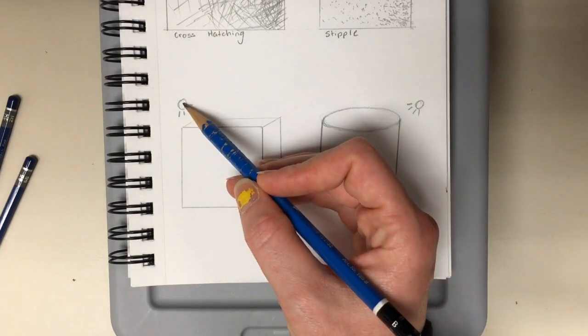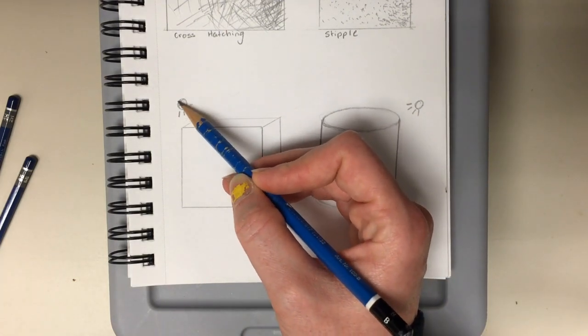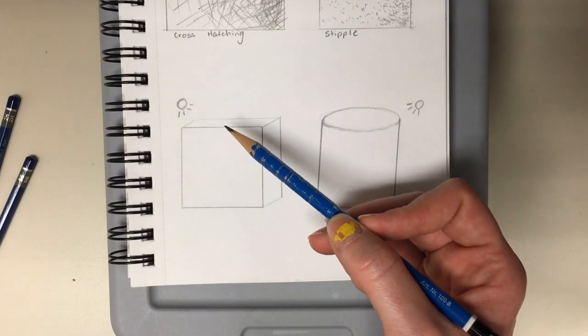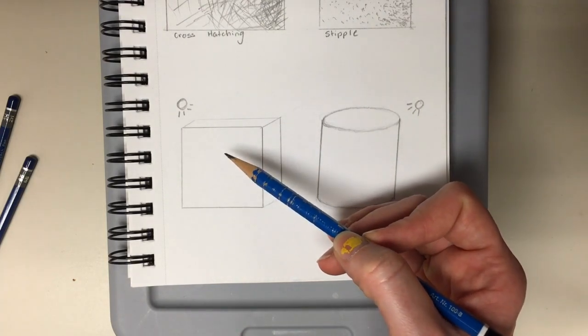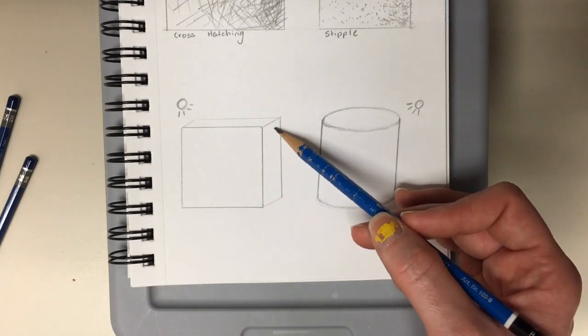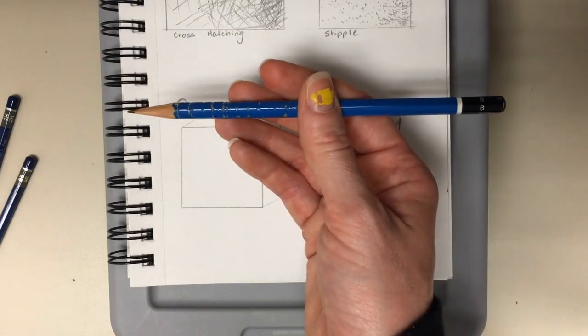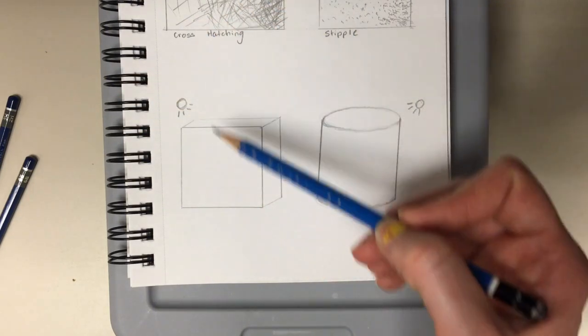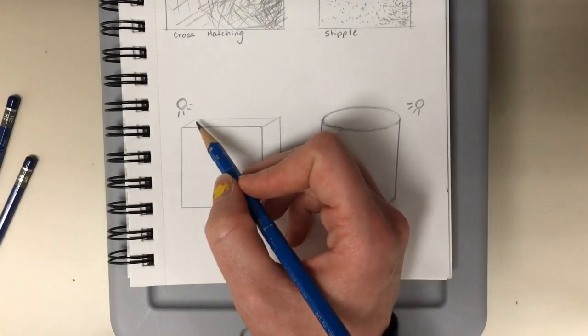So if your light source is here, you need to consider what is your lightest side, your darkest side, and your medium side in this square. So I would think this would be the lightest, this would be medium, and this would be the darkest. So using one pencil, I am going to work with cross-hatching to create my square.